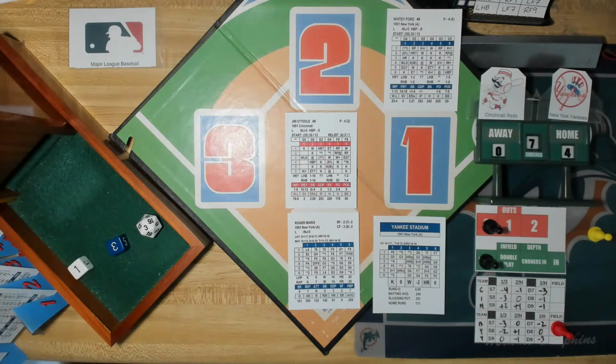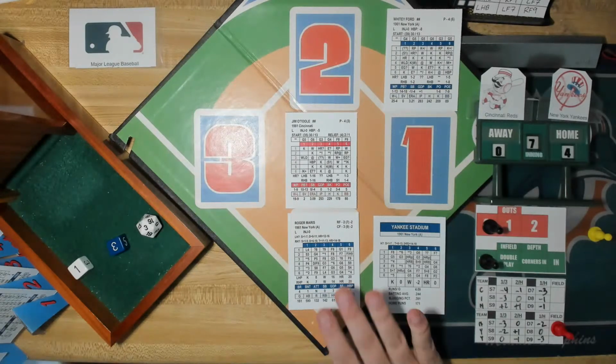Kaboom! That ball is high. That ball is pretty deep, and that ball is pretty gone. That is a home run by Roger Maris. Stadium cheers. Yay!